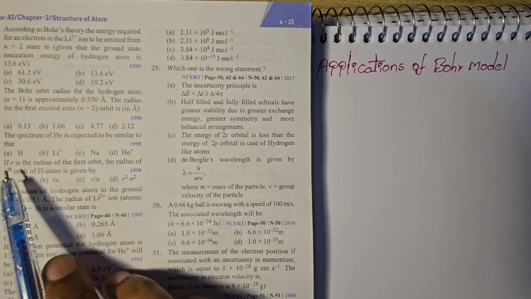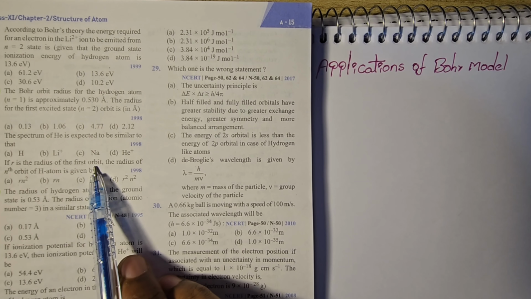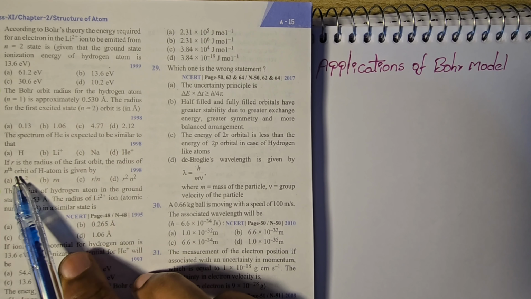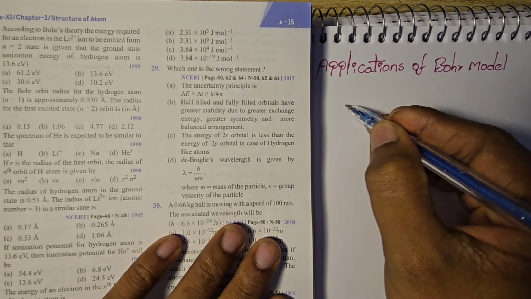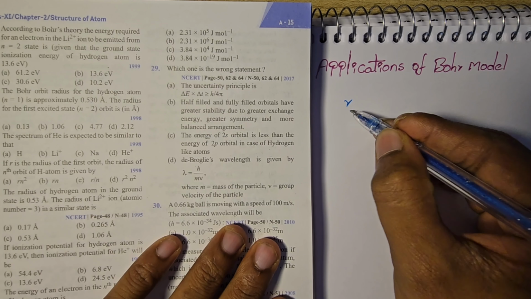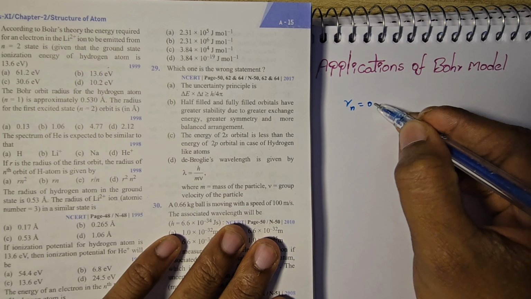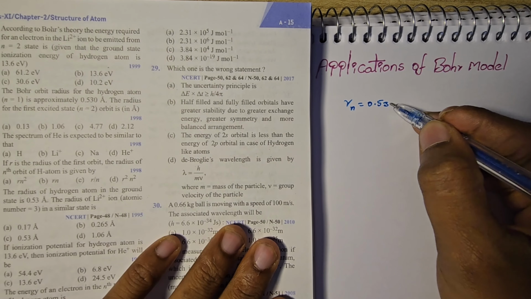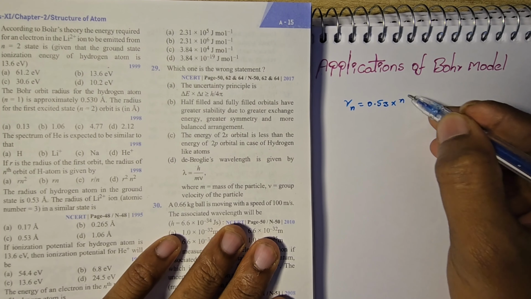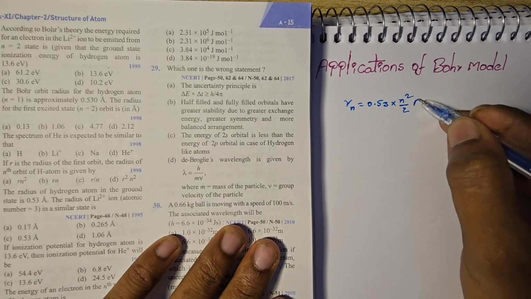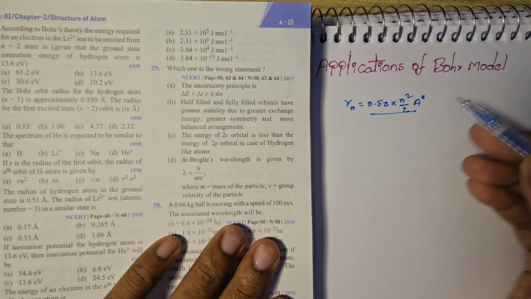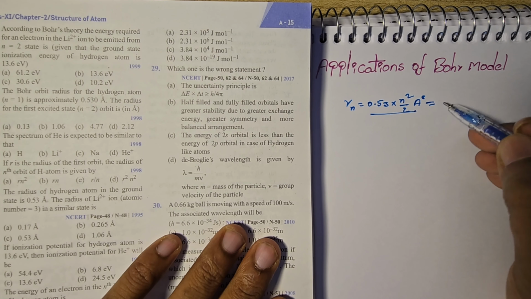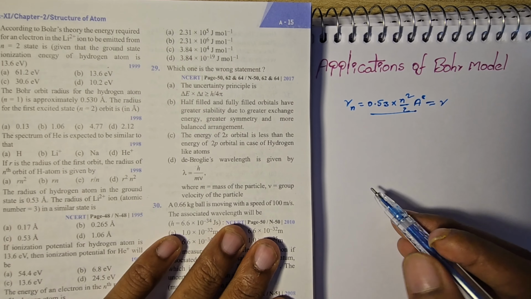Next question. If r is the radius of the first orbit, the radius of the nth orbit of a hydrogen atom is given by the radius of first orbit formula. Rn is equal to 0.53 n square by Z angstroms. This is the radius of the first orbit formula. The whole value is equal to r, as they have given.